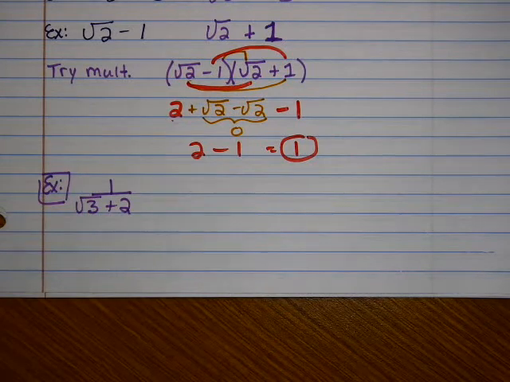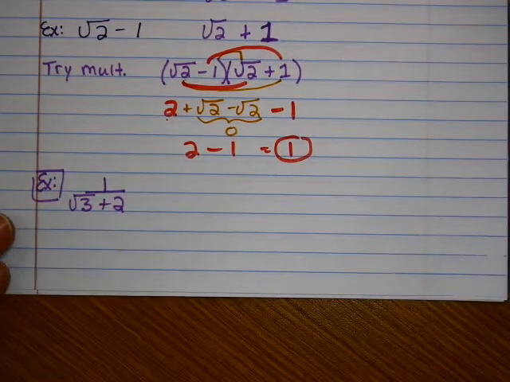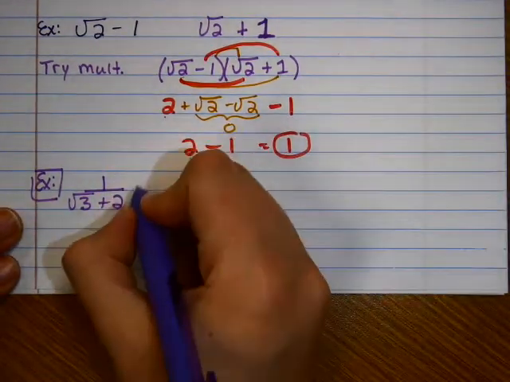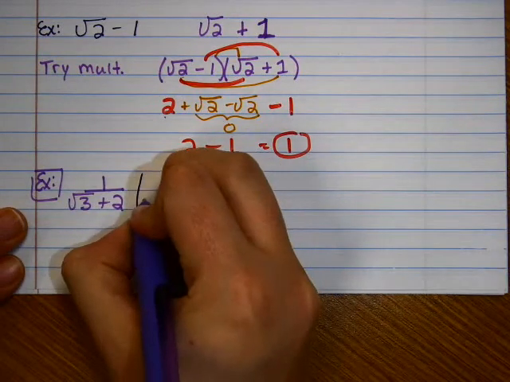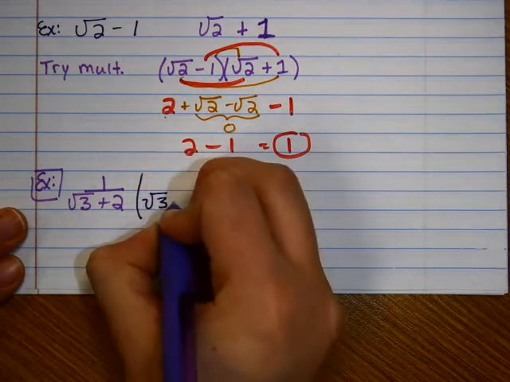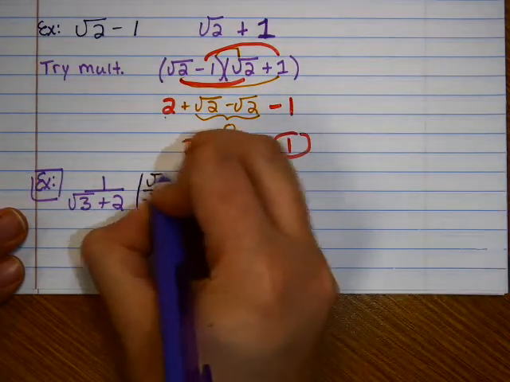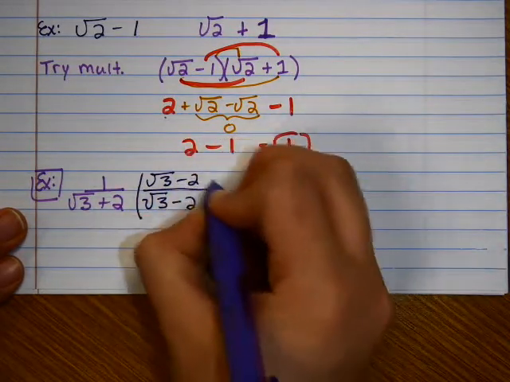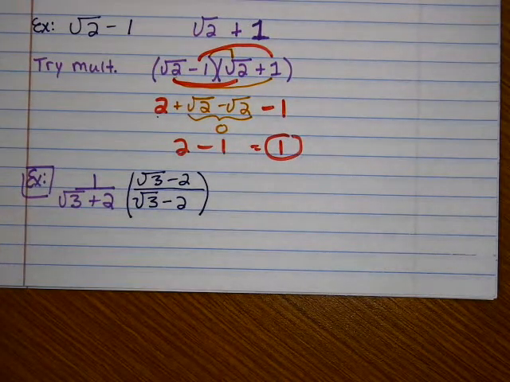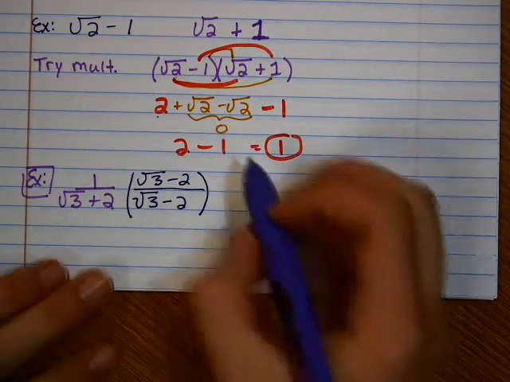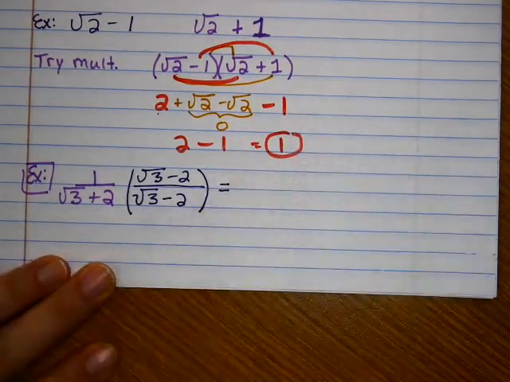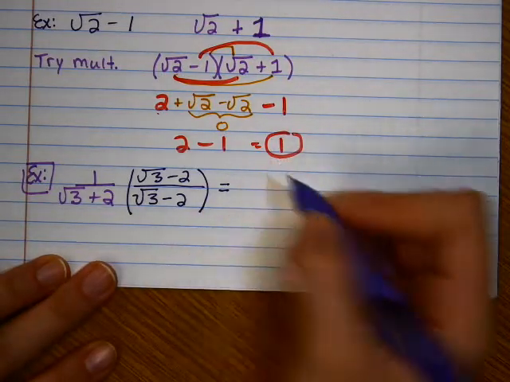I have to use a conjugate. Now the conjugate again will be turned into a fancy 1. So I'm going to take the square root of 3 minus 2 over the square root of 3 minus 2. I still have to make it a fancy 1 so we don't change the value of our expression and our number.